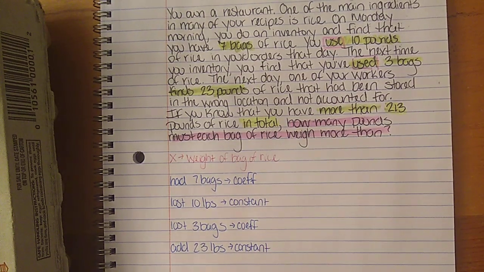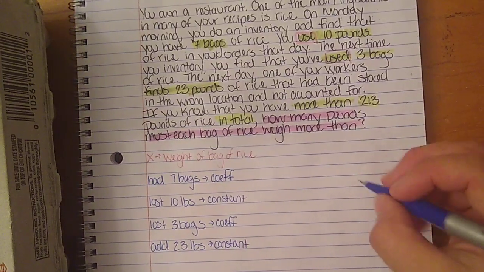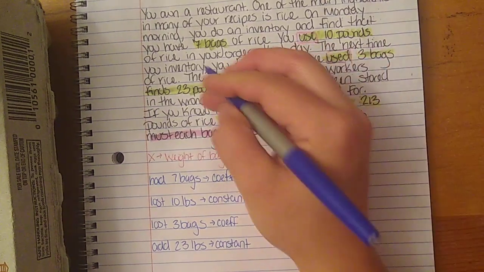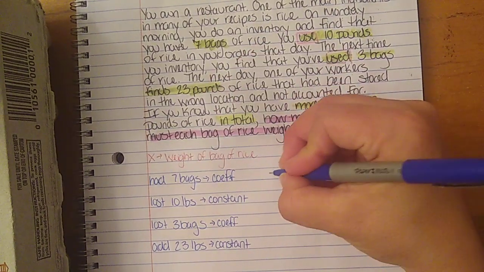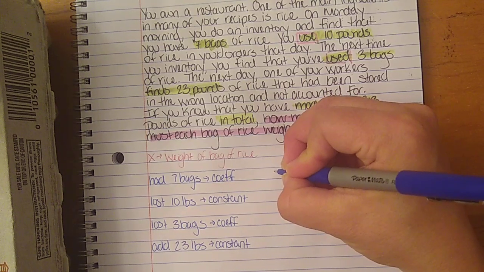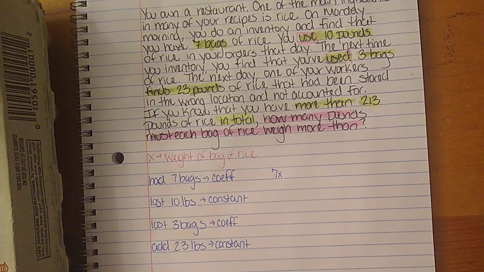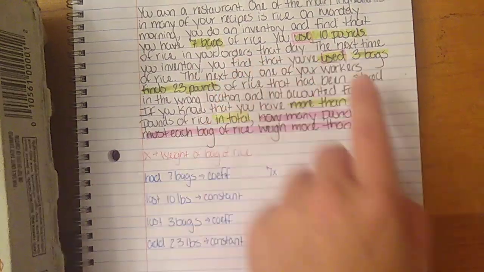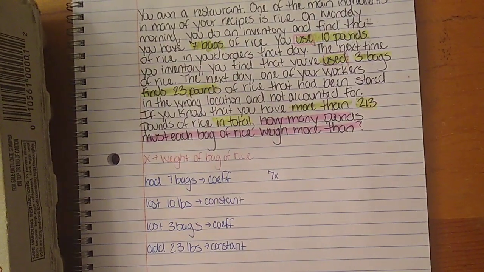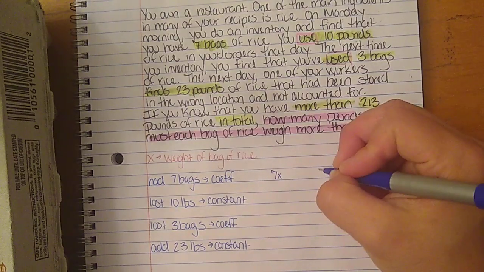We know that they are going to be multiplying our x variable.